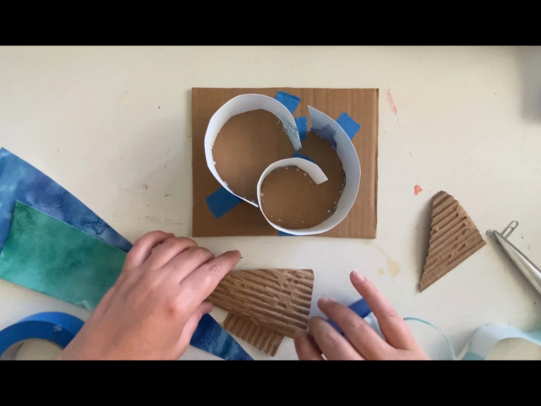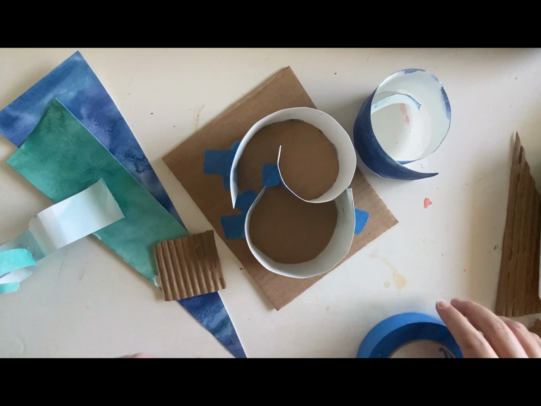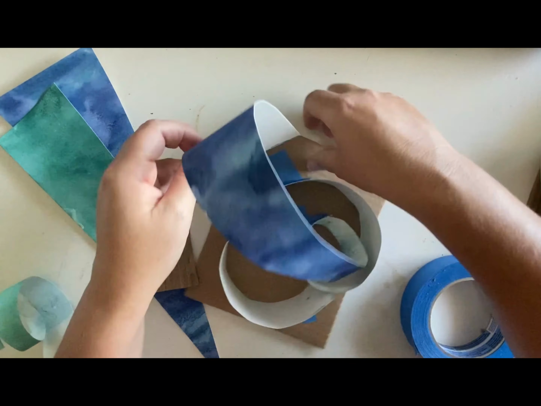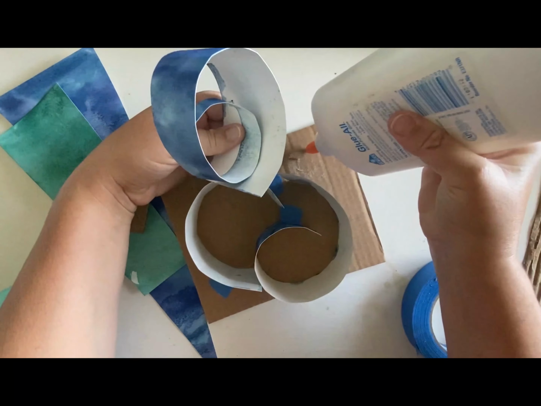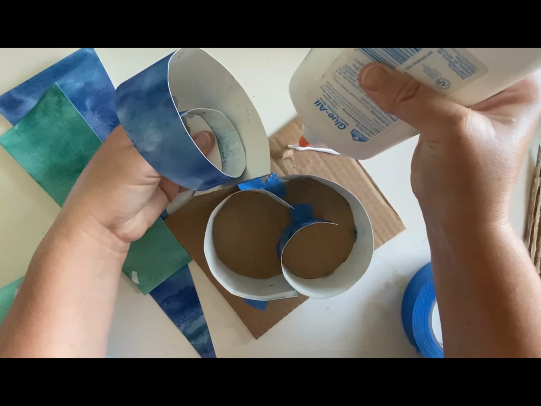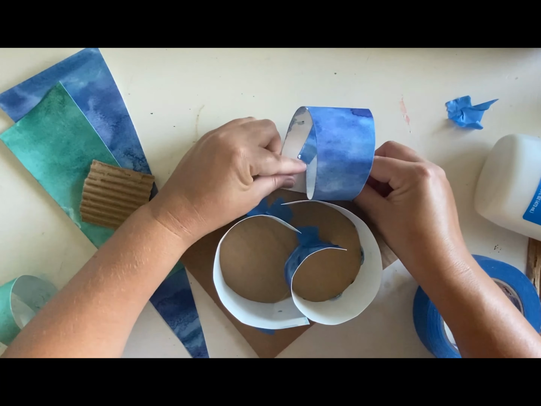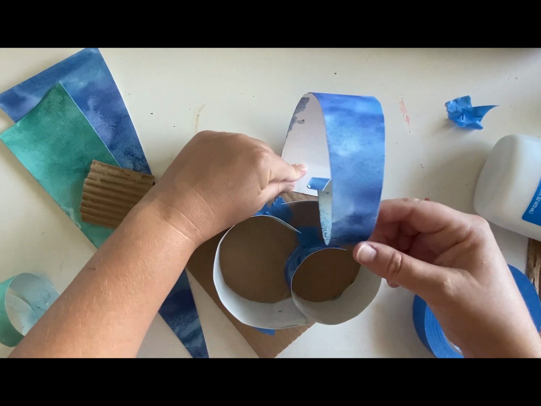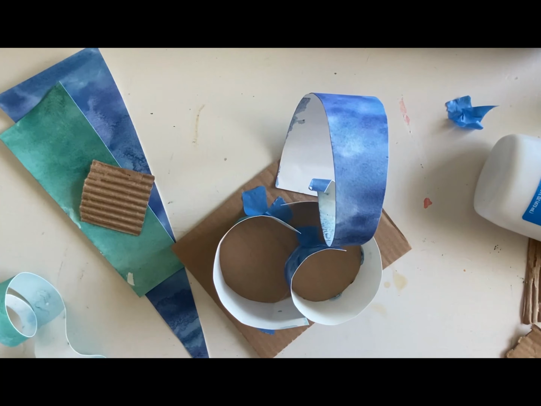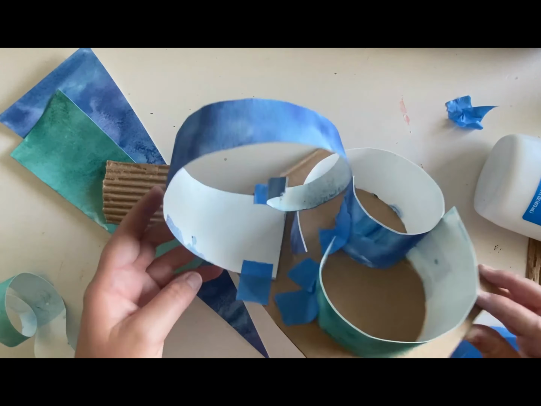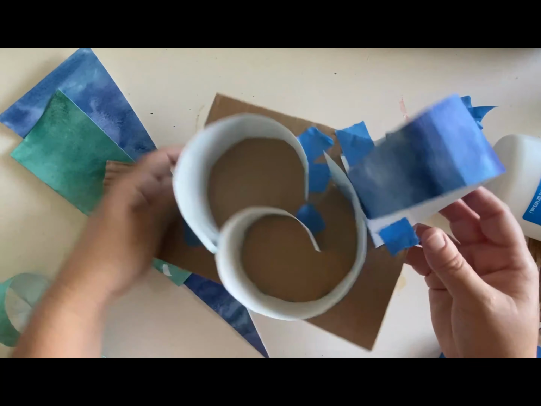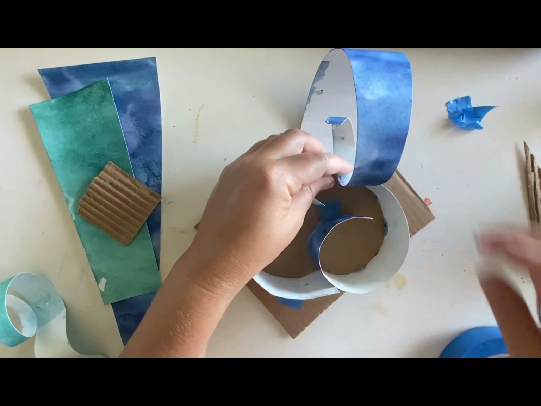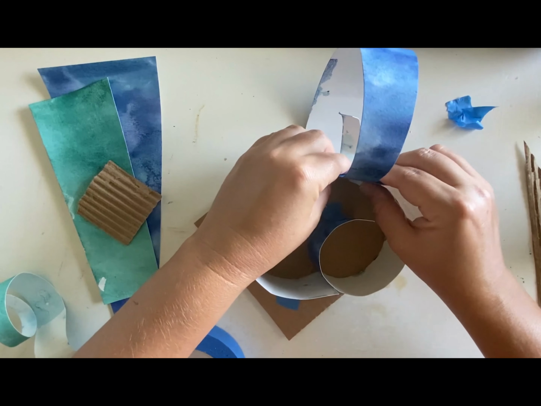So I like to put a few pieces in place, and then I might even take a break. Let things dry off, maybe take some of the blue tape off, and then continue on. And I'm going to let the pieces of paper kind of tell me what they want to do. I'm going to be using different types of paper, different colors, different textures.